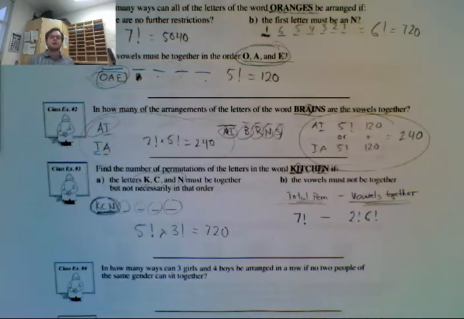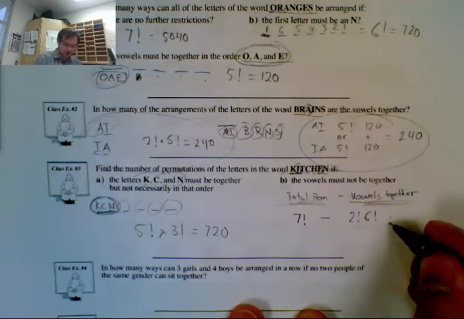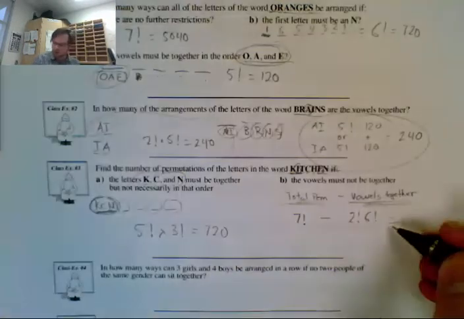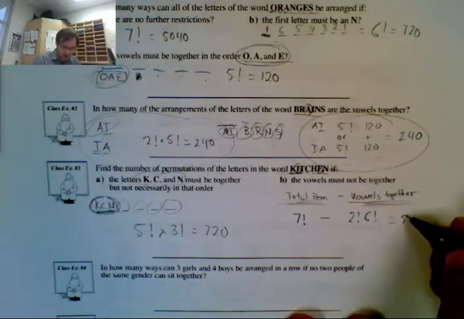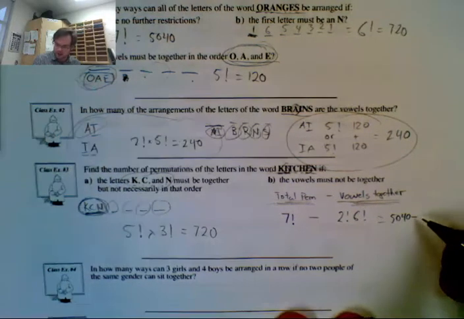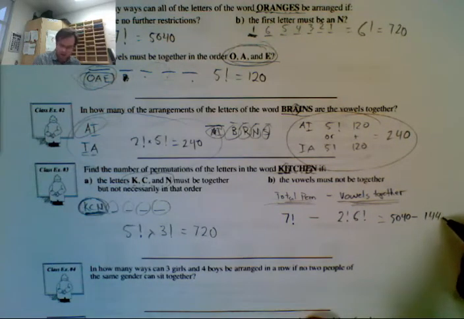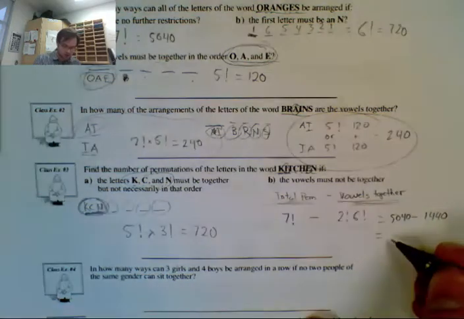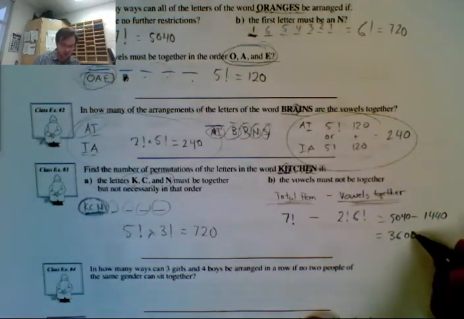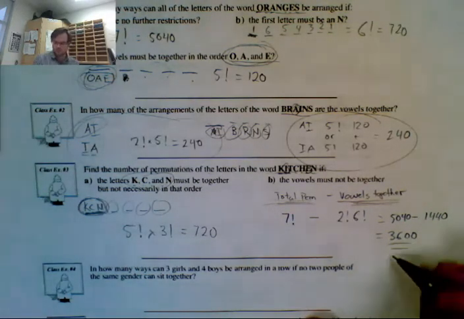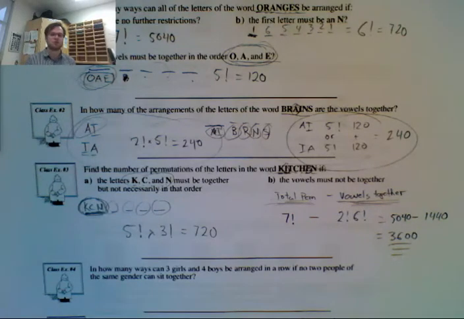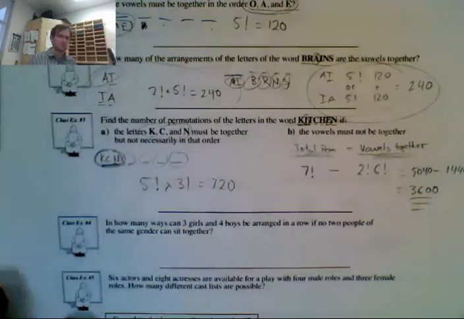Okay? What does this end up giving me? Plug it into my calculator, 5040 minus 1440, which is equal to 3600 different solutions. Okay? All right.